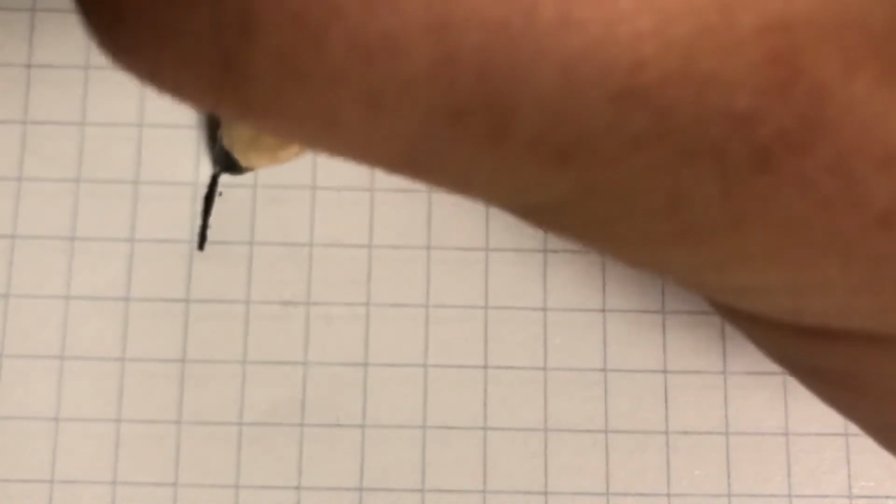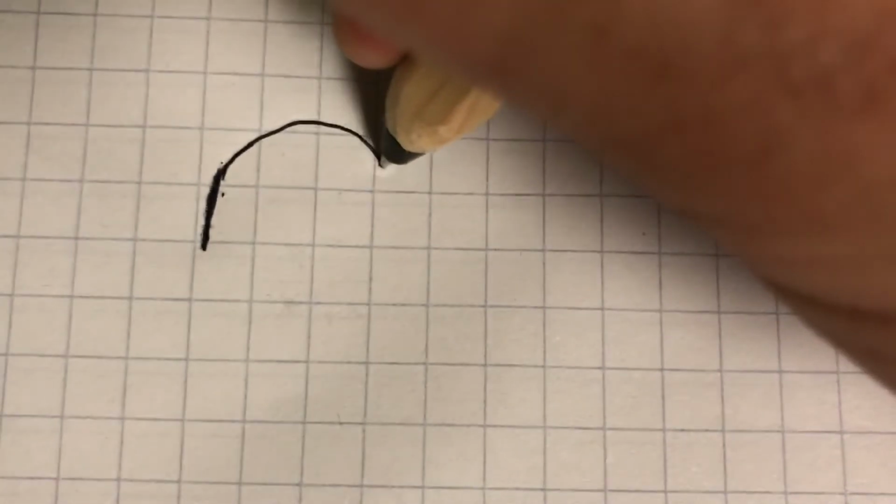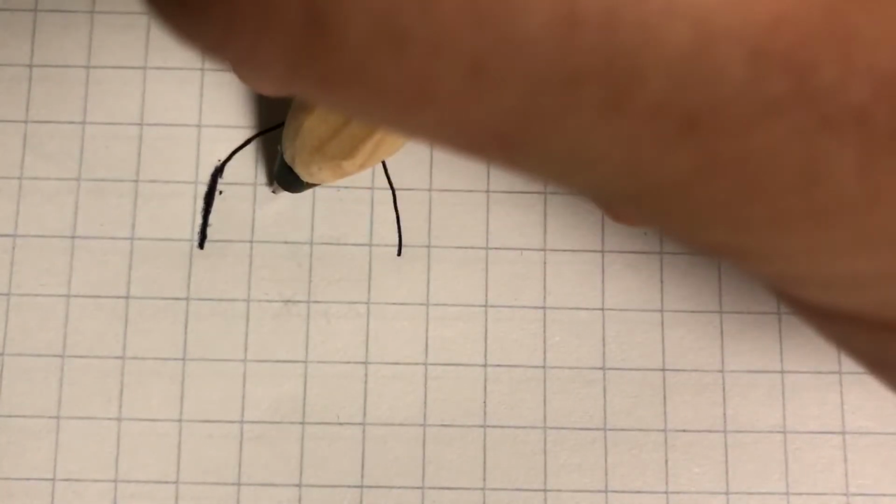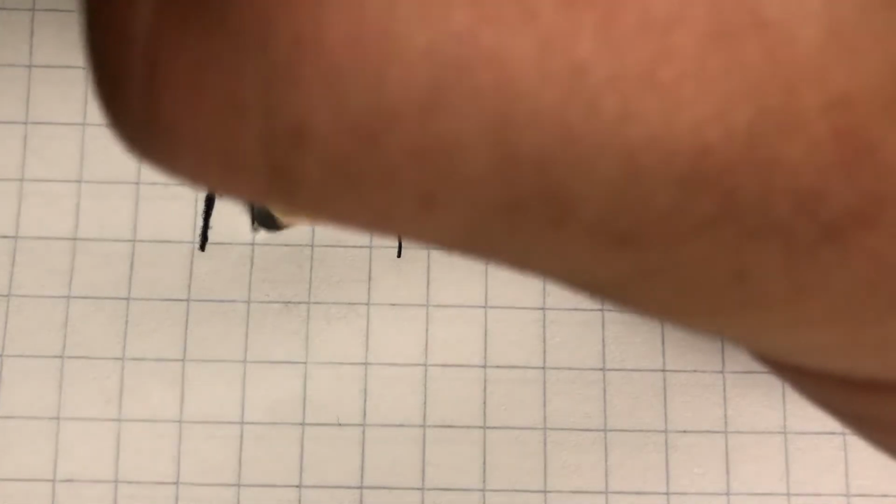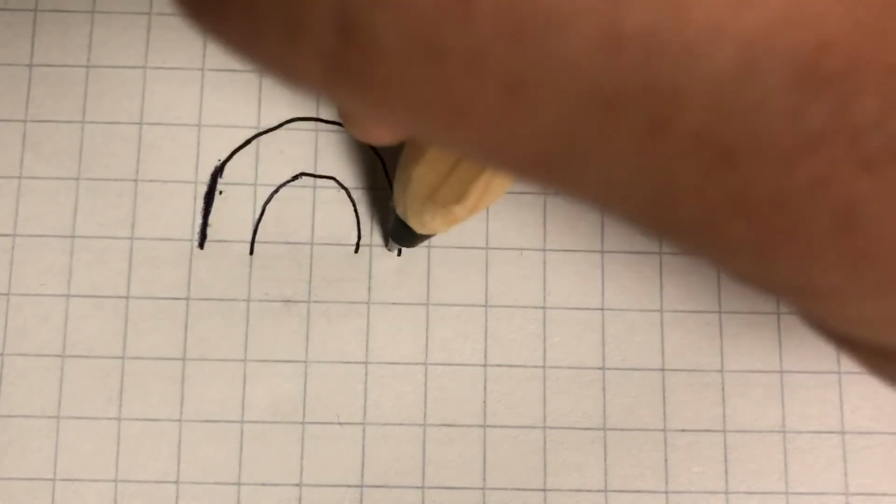Okay, so let's start off by drawing an inside view of the potentiometer. So it's going to be like this, right? There's going to be like a little inside path, kind of like this.